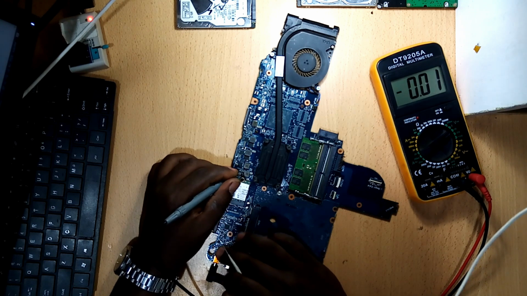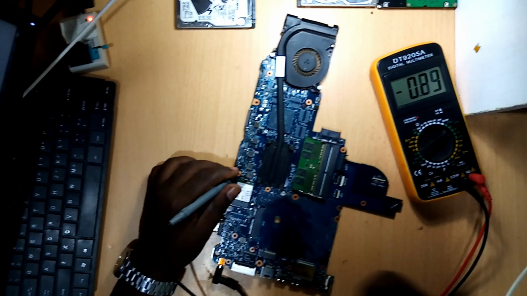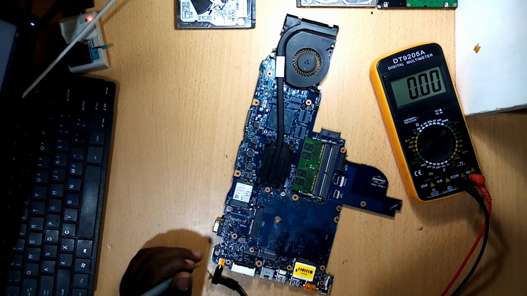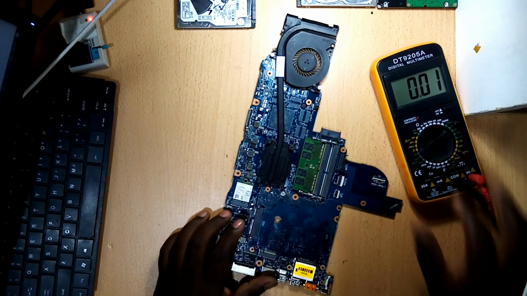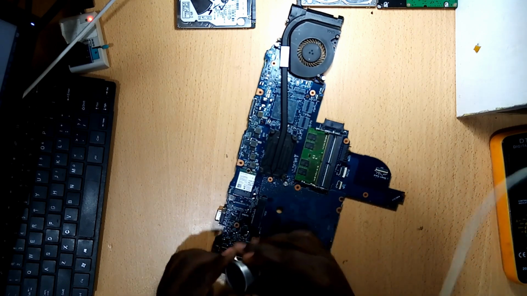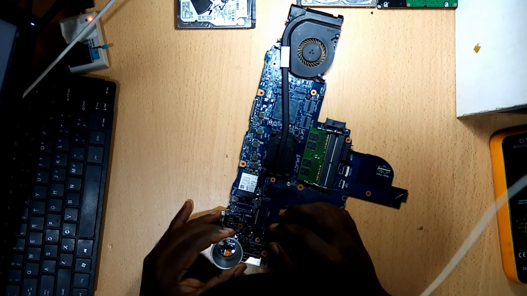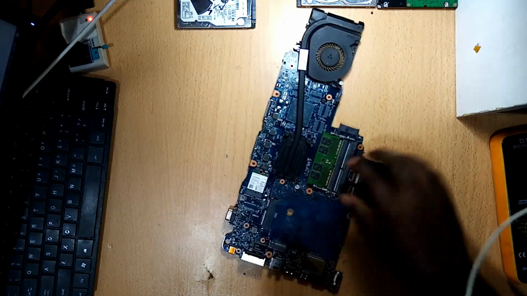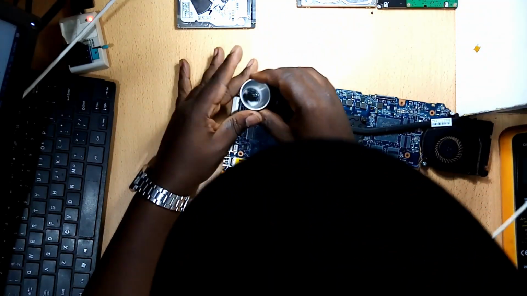So we need to check whether this one is an N channel MOSFET or a P channel MOSFET. So let's go ahead to check the number, and we key the number into the computer so that we are able to tell whether this is an N channel MOSFET or a P channel MOSFET.